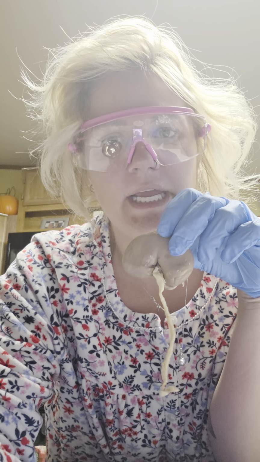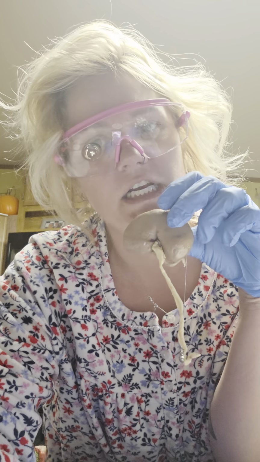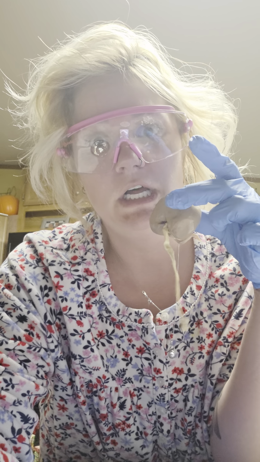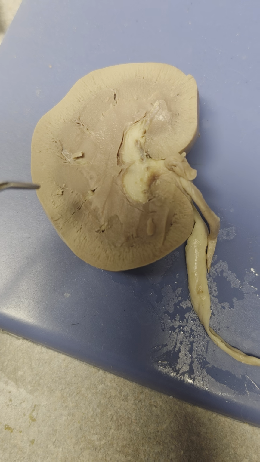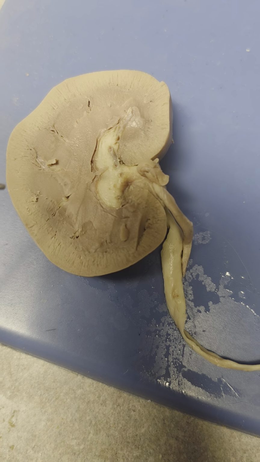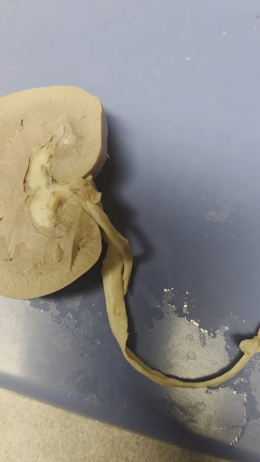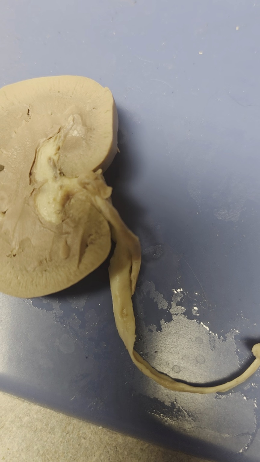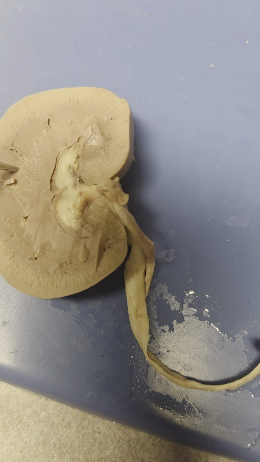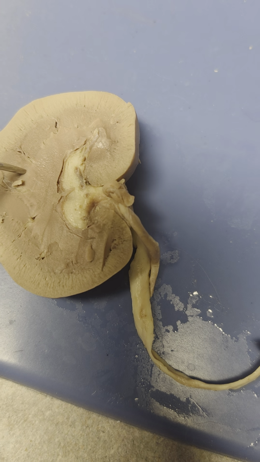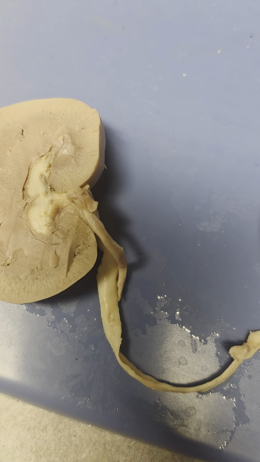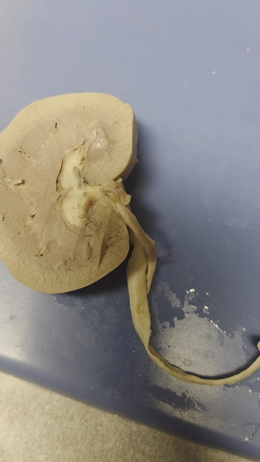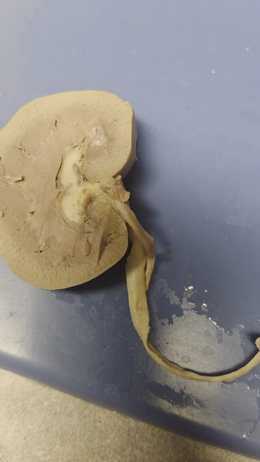Friends, today we're going to be dissecting a sheep kidney. Super cool. For the external part of the kidney, we're going to start with the renal medulla. So that's from there to here. The renal medulla is the inner portion of the kidney. Next up, we're going to do the renal cortex, and that's going to be from here to here. The renal cortex is the outer region of the kidney.